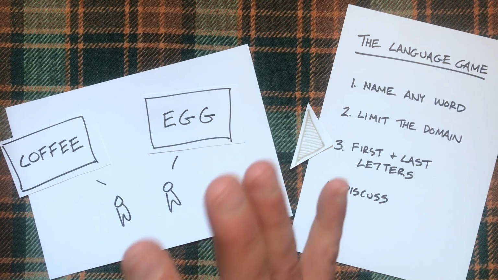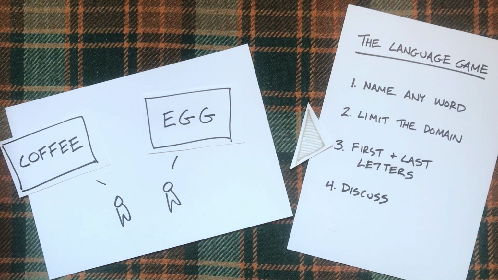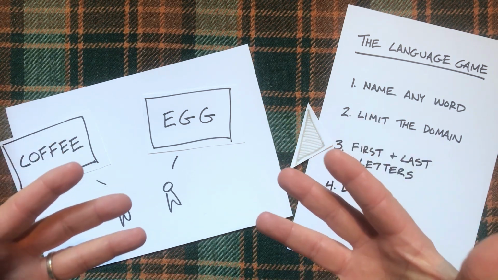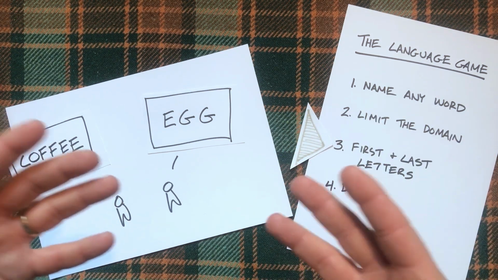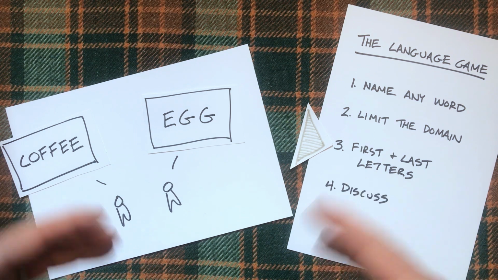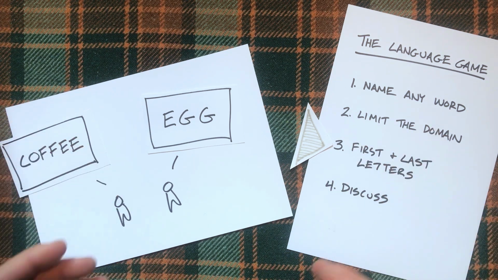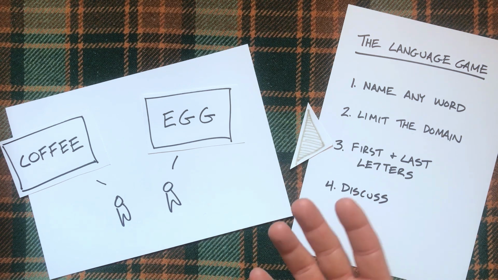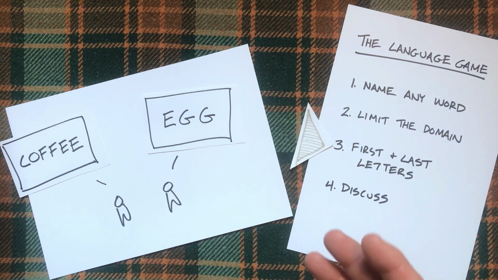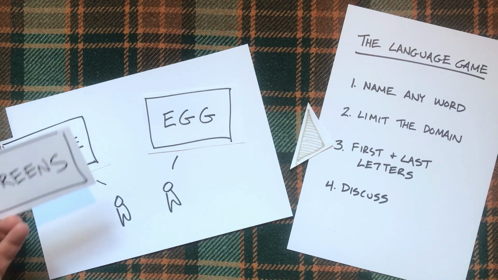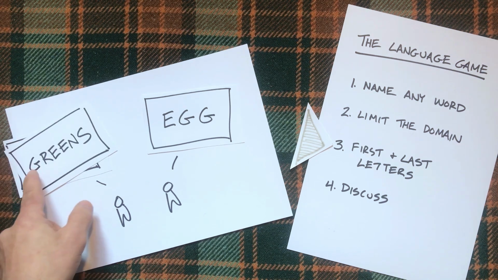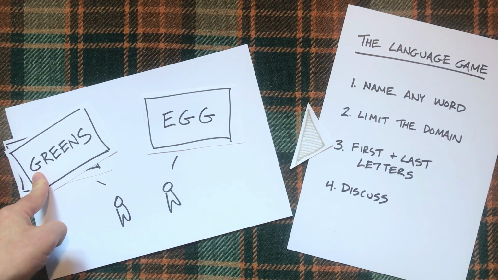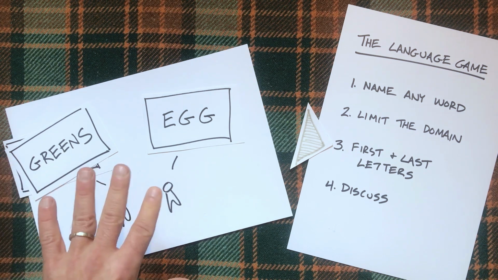Now, you should notice in the room what happens, right? So there should be a palpable difference in the feeling of the audience of people that are watching it and the players do. Suddenly, they're under a little bit of pressure to perform, right? They're actually given a challenging task now. And you might get people, I don't know, stretching the rules a little bit, like is greens really a name of a vegetable or more of a general term?